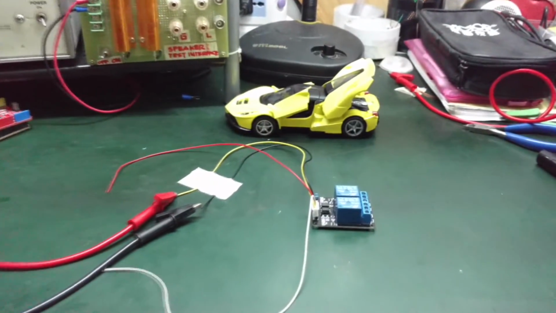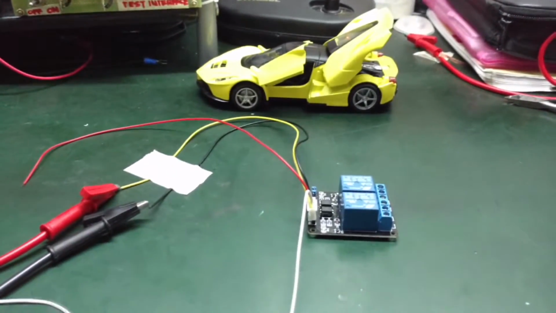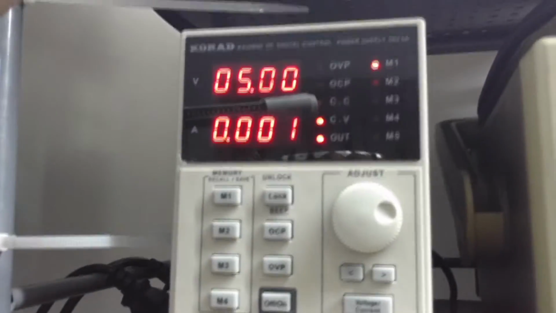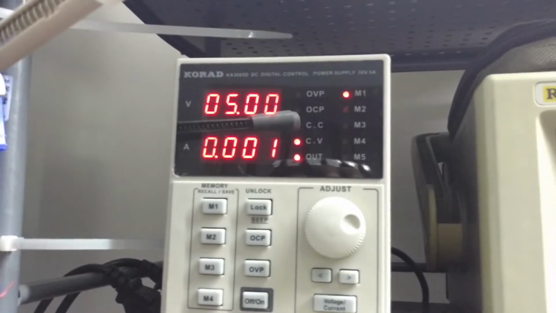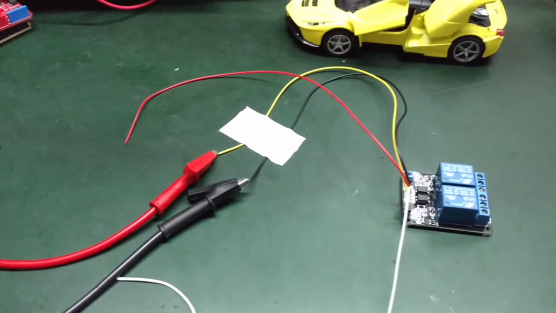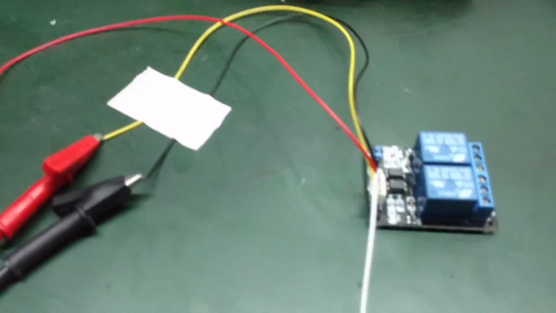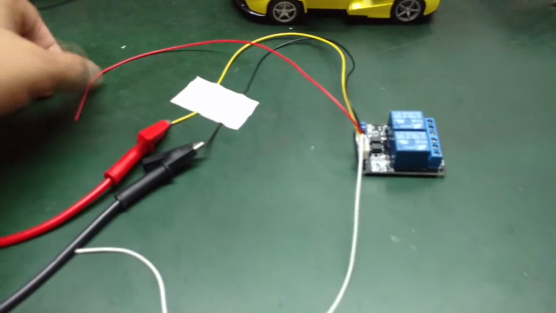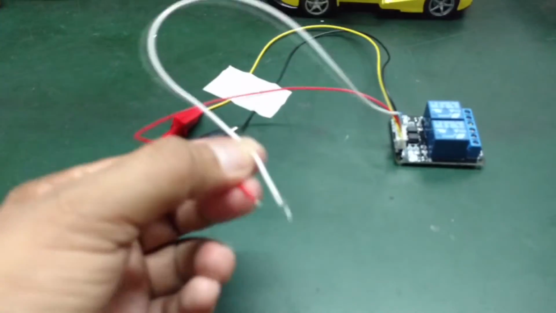Here is my procedure to understand the relay better by subjecting it electrically. It says the relay operating voltage is plus 5 volts, so I set my power supply to plus 5 volts DC, and then supply it to its VCC and GND. These two here are the controls.